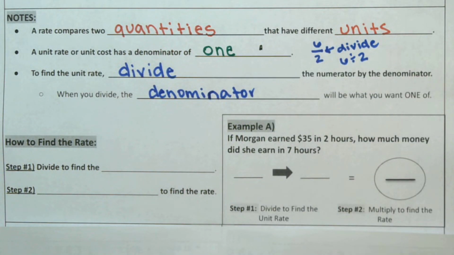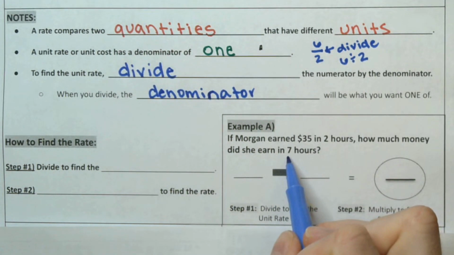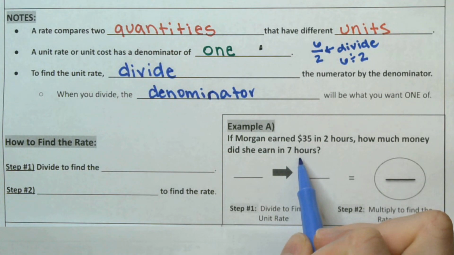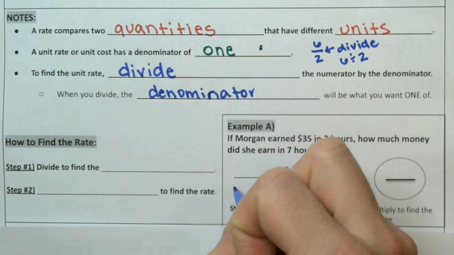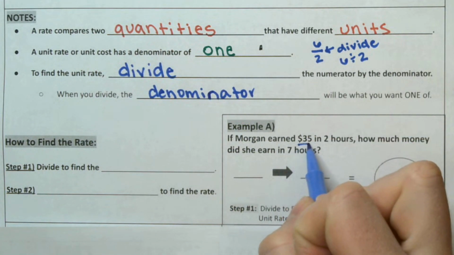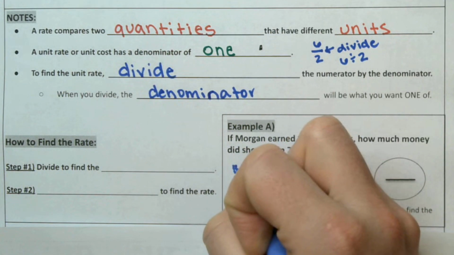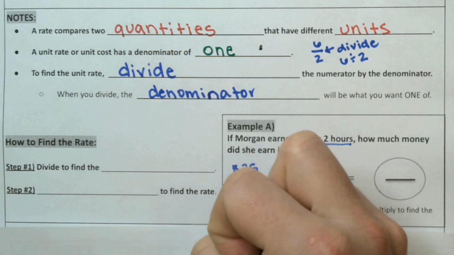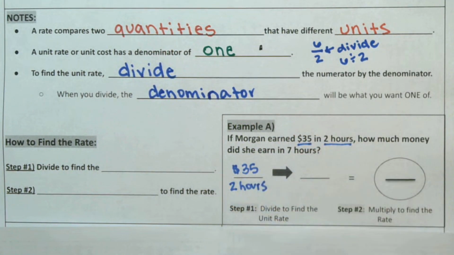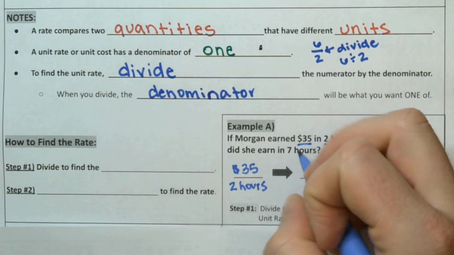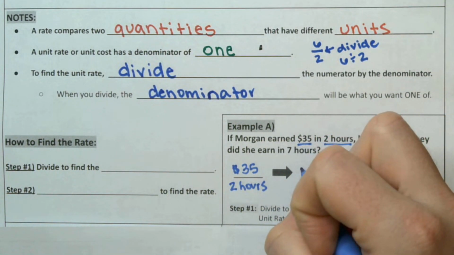Let's look at example A. A says, if Morgan earned $35 in 2 hours, how much money did she earn in 7 hours? So before we figure out 7 hours, we have to figure out how much in 1 hour. So I know hours are going to be on our denominator, and we're going to do $35 divided by 2 hours. 35 divided by 2 is 17.5.